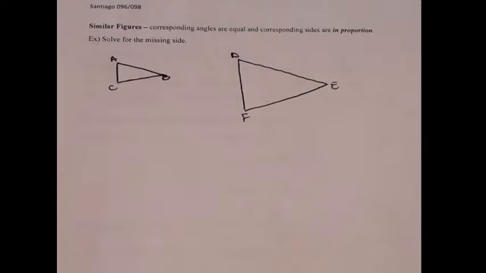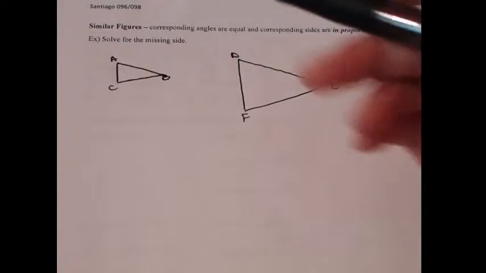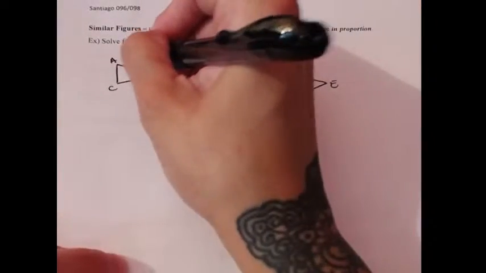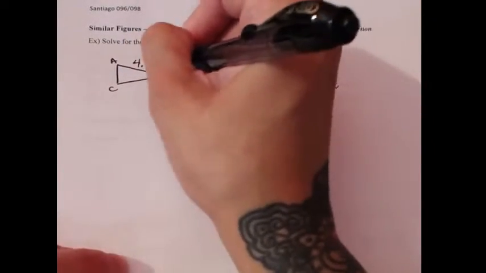So in this case, triangle ABC is similar to triangle DEF. Okay? So what I want us to do right now is let's label a couple sides. So let's say that side AB is 4.3 inches.